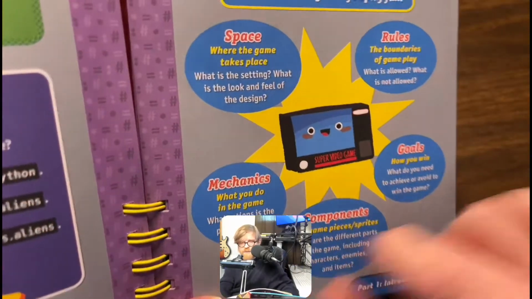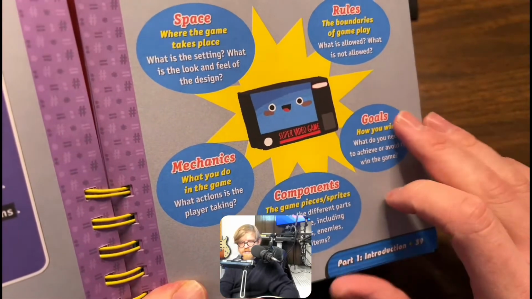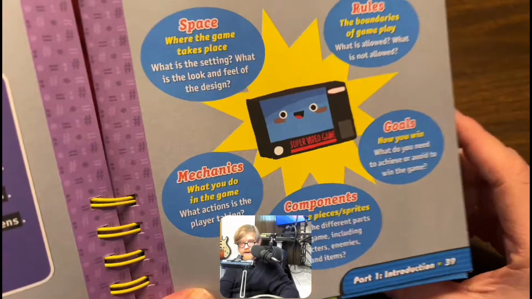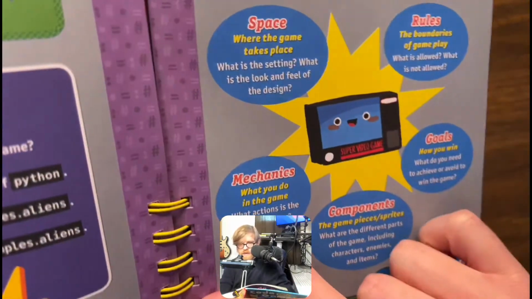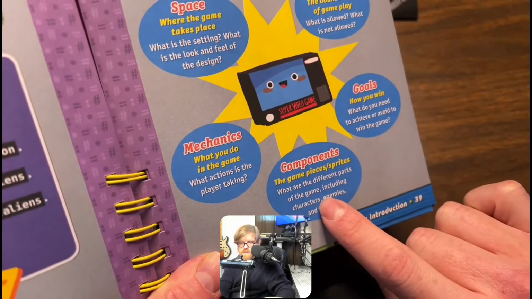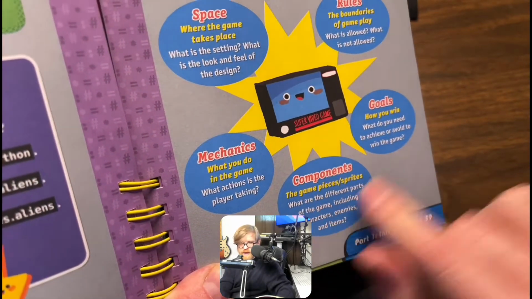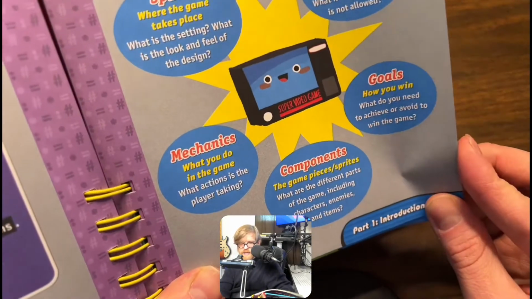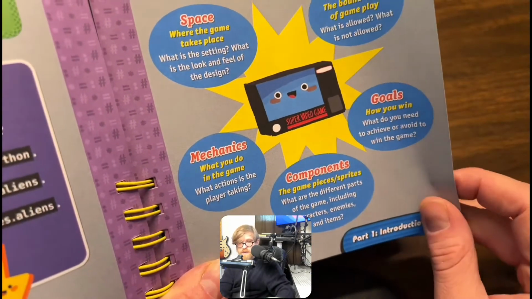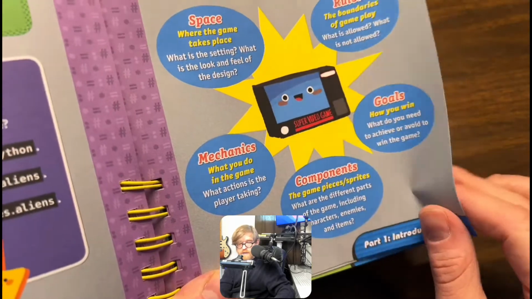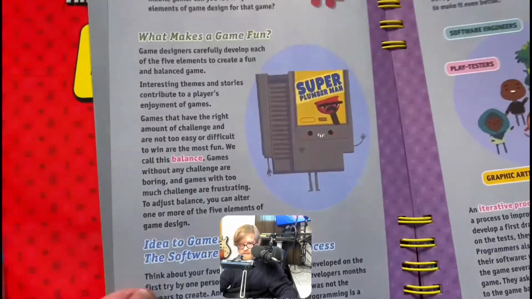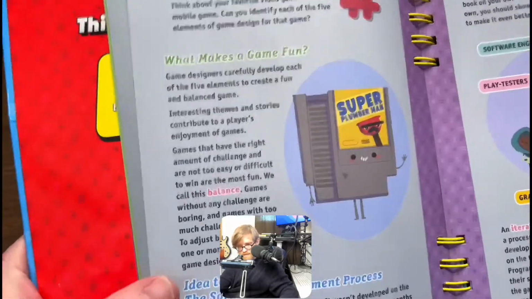The mechanics. What do you do in the game? What action are you performing? You're moving your character around in the setting. You're battling mobs within that game. The final piece, components. So what makes up the game? So the blocks, the ores, the enemies and mobs, etc. So that's essentially your turn step.